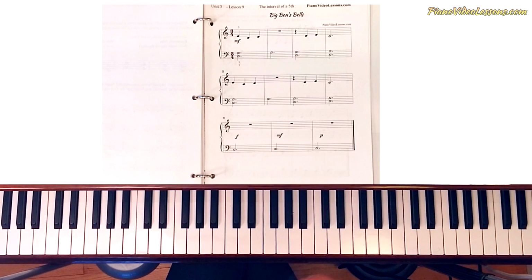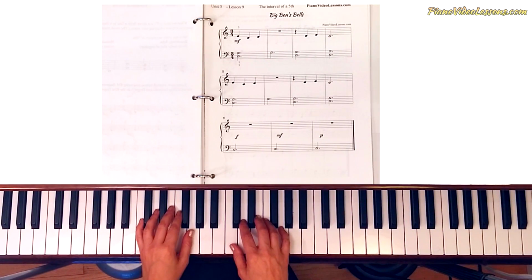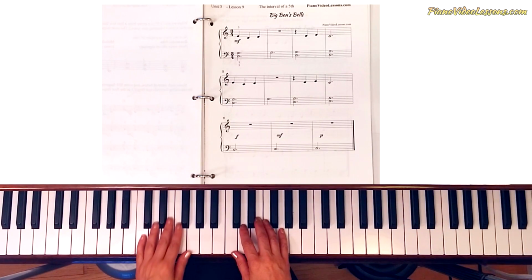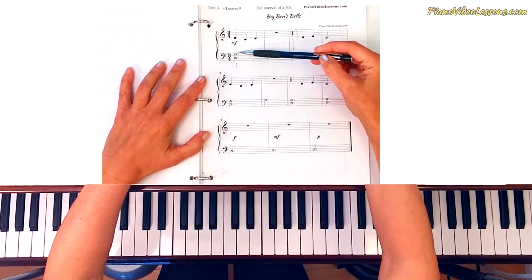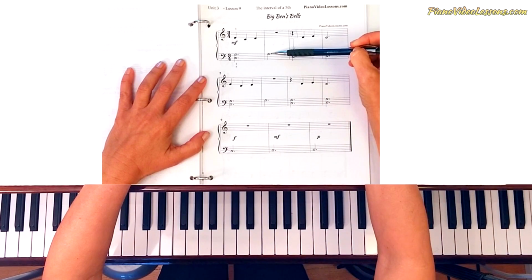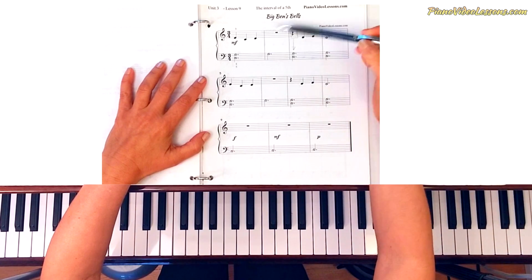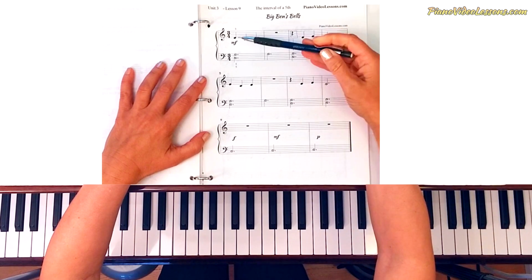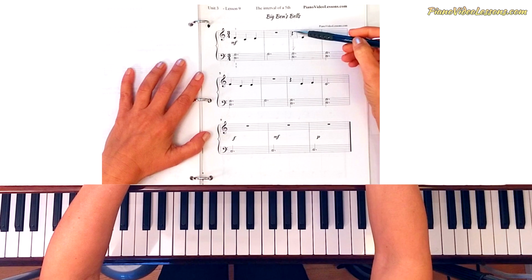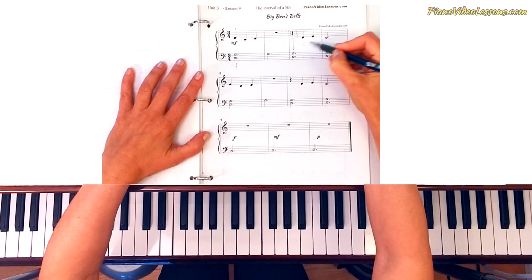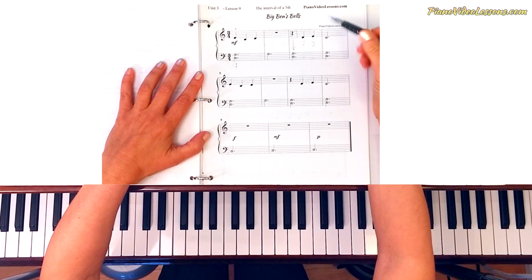Now we get to learn the piece of music called Big Ben's Bells. This is the Westminster Abbey chimes that you would hear if you were in England. All right, and let's see. The left hand has a fifth here right off the bat, and then it plays just the top note G, and then another fifth, and another fifth. And here in the third measure, you can see that there's a quarter rest to hold time so that the left hand can play on beat 1, and the right hand will then continue on beats 2 and 3.